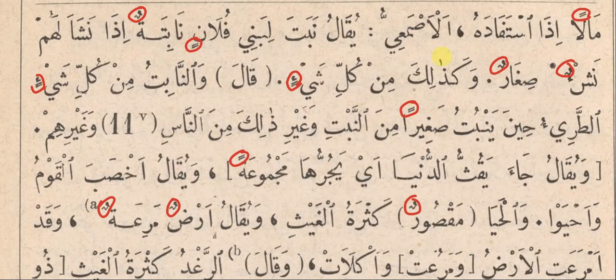The second mark for nouns we learned is the definite article, al. So we will look for it here. I will use another color. So there is an al here. That's al. Notice this al here has this silence diacritic that indicates it's not moving. Al.